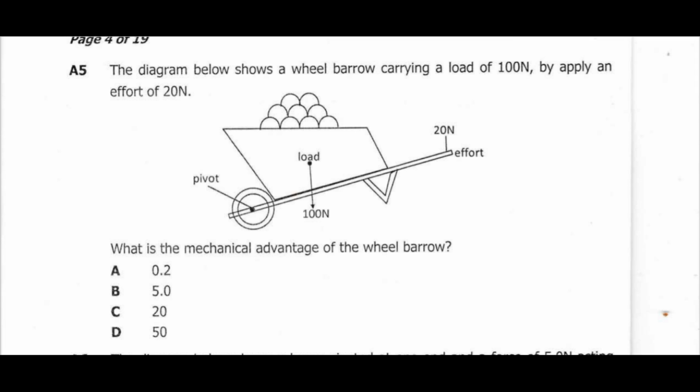So the formula for mechanical advantage is equal to the load divided by the effort that was applied. The effort is the force that was applied, and in our case we can see that we have been given this. So this is our effort, this is our load. So we can just do the substitution. On top we are going to have 100 newtons, then we divide by the effort, 20 newtons.